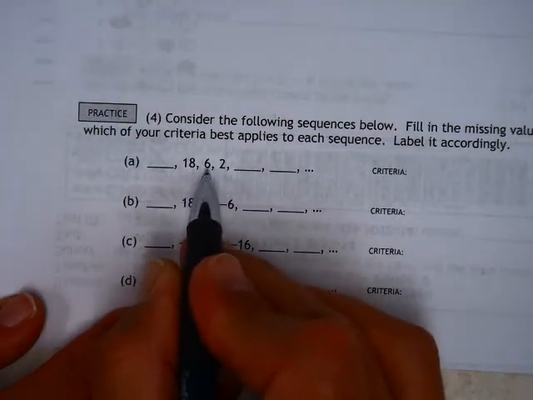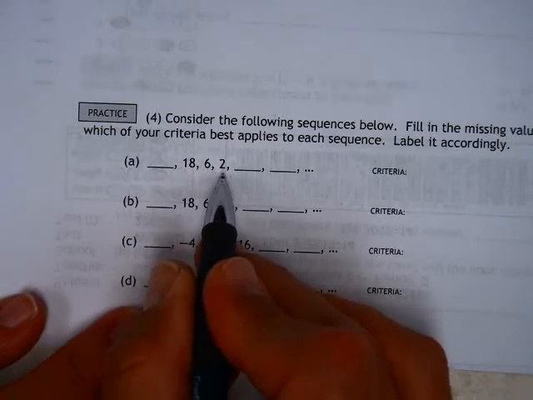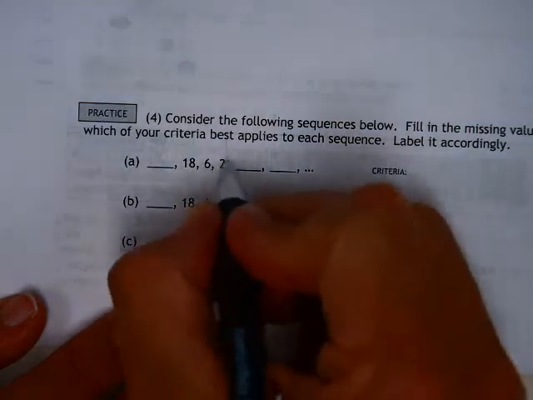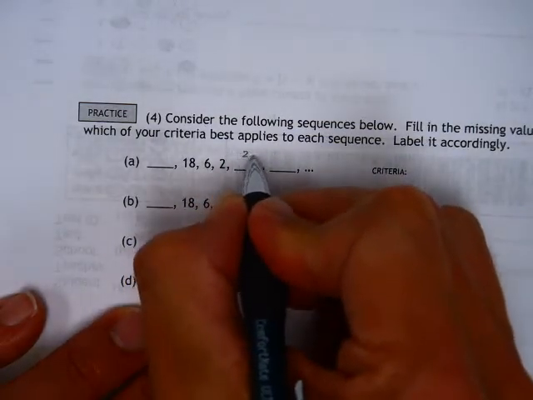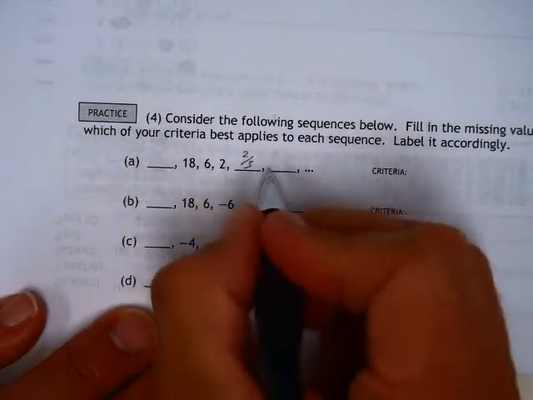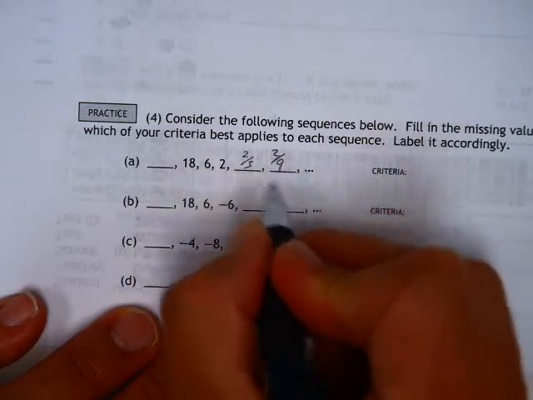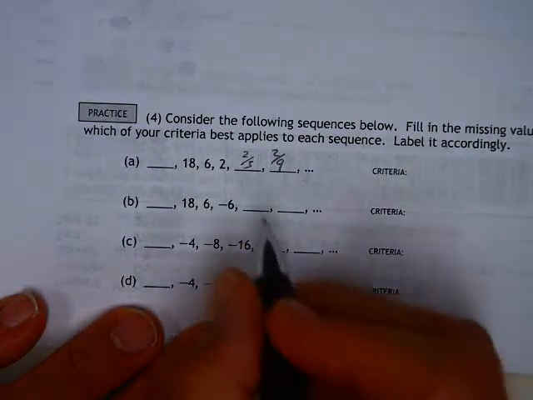If we divide 18 by 3, we get 6. You divide that by 3 again, you end up with a 2. So that means we have to divide by 3 as we go. Well, 2 divided by 3 is going to give me 2/3. And if I keep dividing by 3, I'm multiplying the bottom by 3. So this would be 2/9, and then 2/27, and so on beyond.